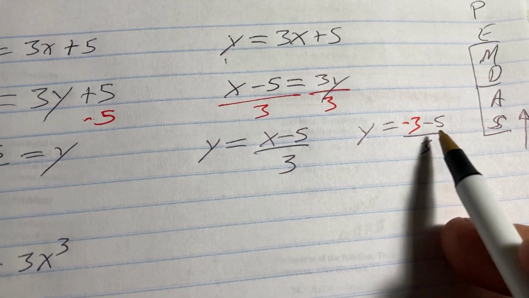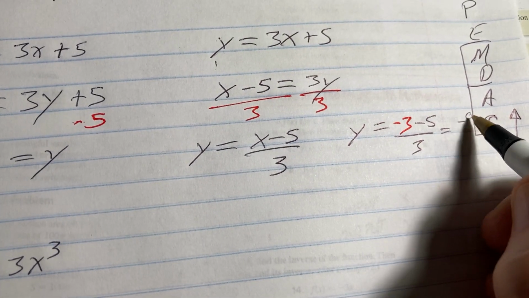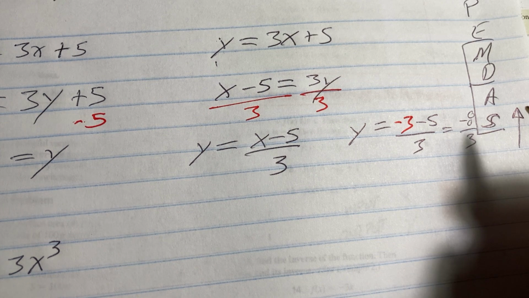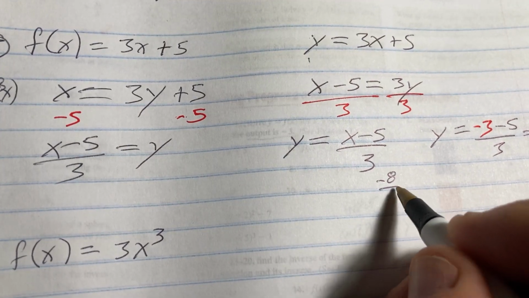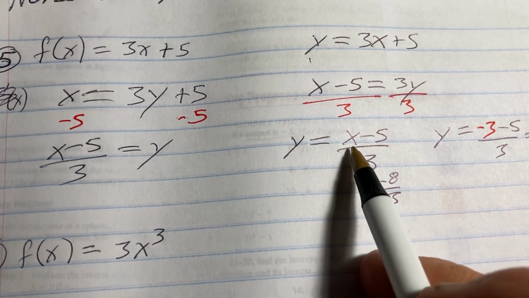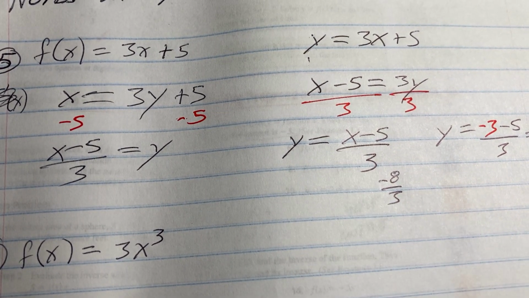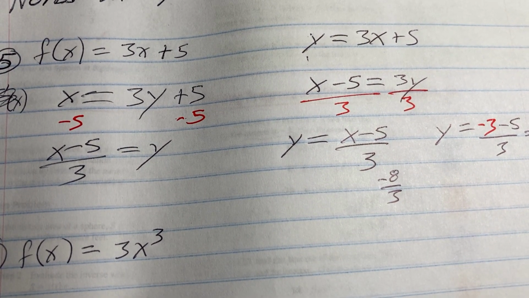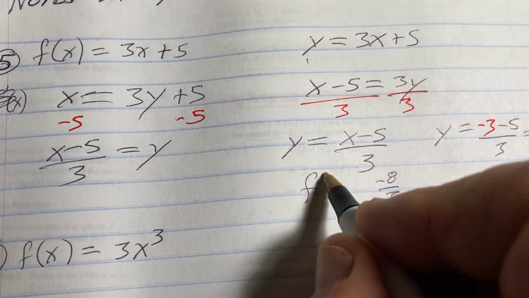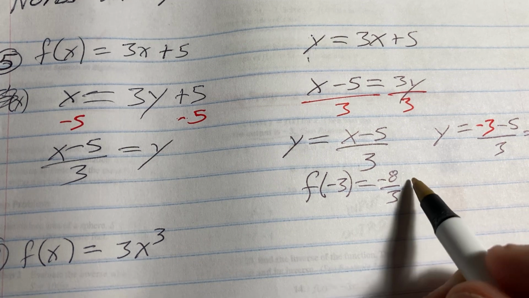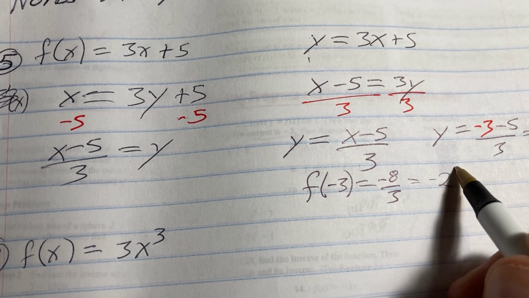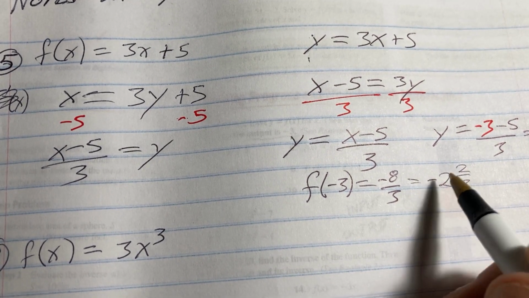Well, that's going to be -8 over 3. So -8 over 3. When x is a -3, f of -3 equals -8 over 3, or -2 2/3.